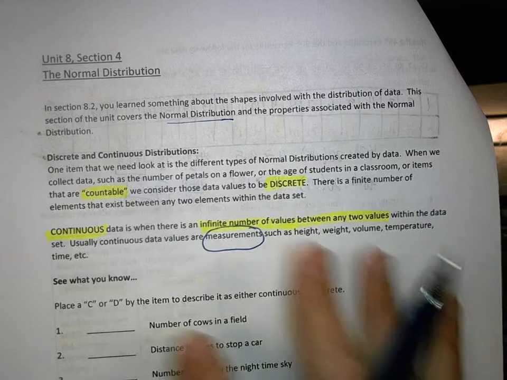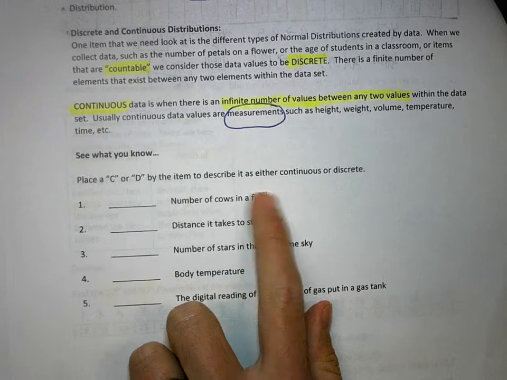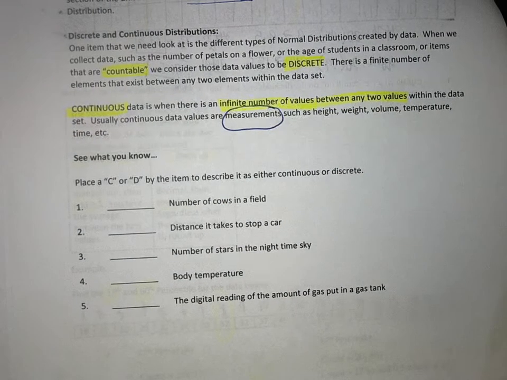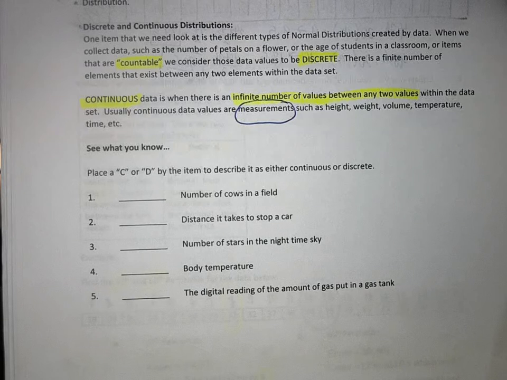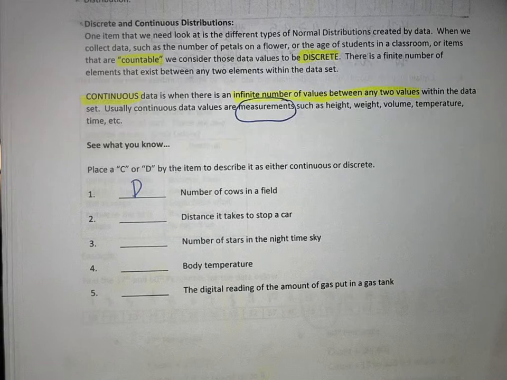Okay, so this list of things, we are going to place a C or a D by the items to describe if they are continuous or discrete. Okay, in fact, I would like you to show me on your fingers as we go through. 1 will be continuous, 2 will be discrete. Okay, so I'm going to give you a minute to think about it. On number 1, the number of cows in a field. So 1 is continuous, 2 is discrete. Good. So D is correct. It is a discrete number because you can specifically count how many exactly there are in a field of cows if you wanted to. Pretty fun stuff.